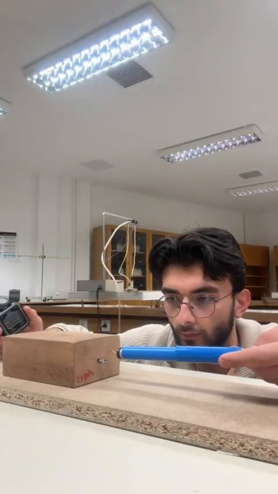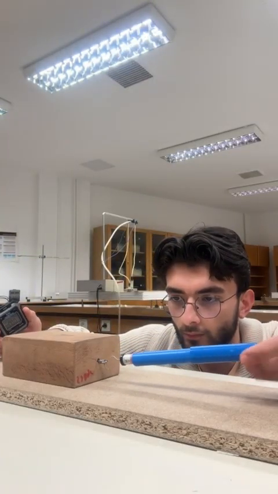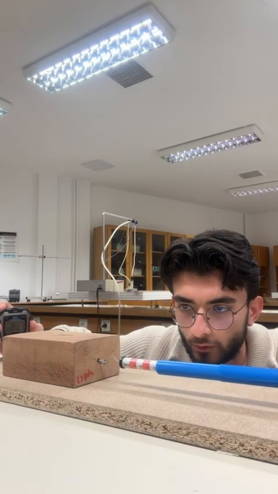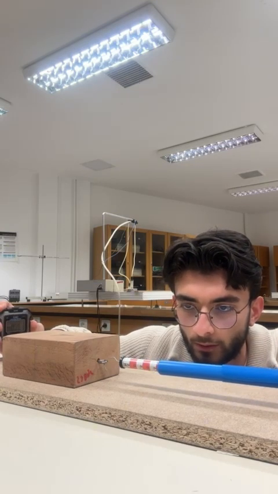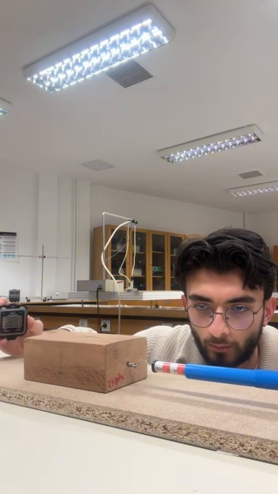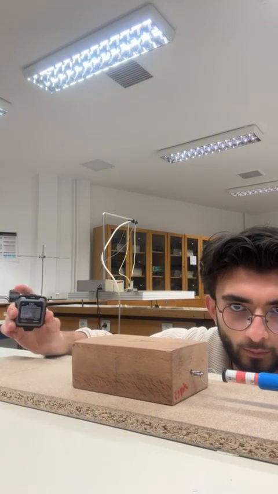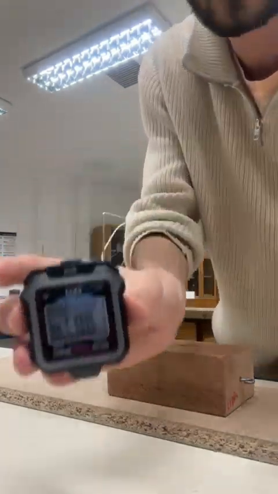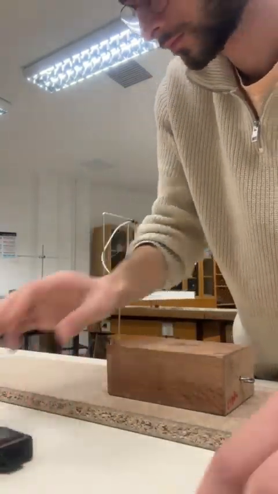Now, this time we will use a bigger F on the object and we will try to measure the acceleration. As you can see, there is an error in the dynamometer. This error in the dynamometer might be the reason for the variations in the results we found for the kinetic friction coefficient.